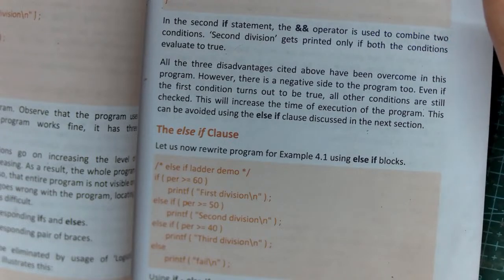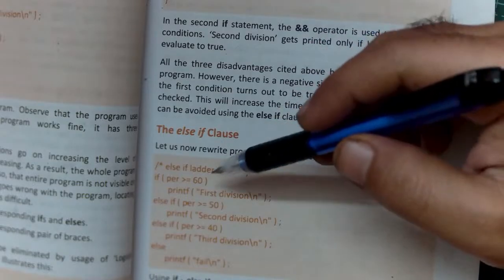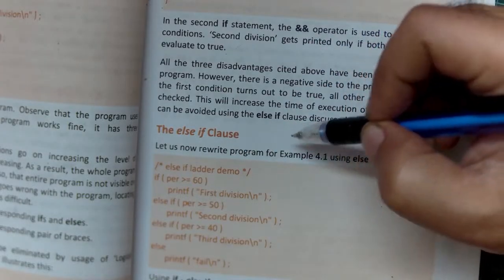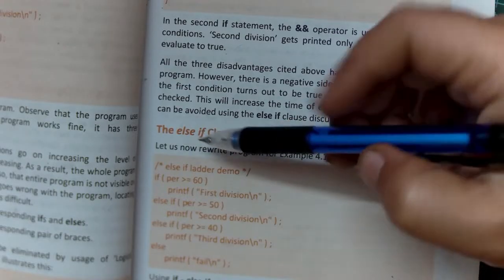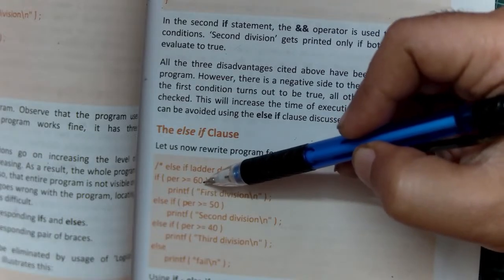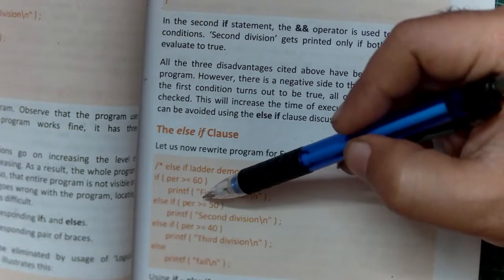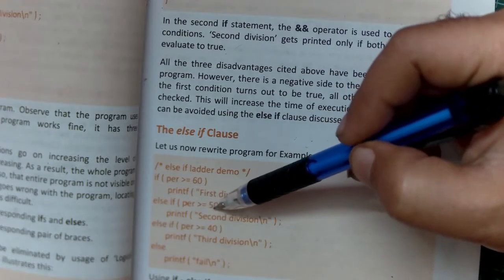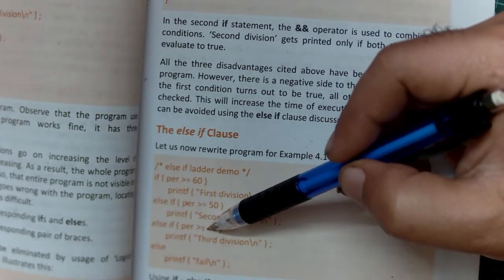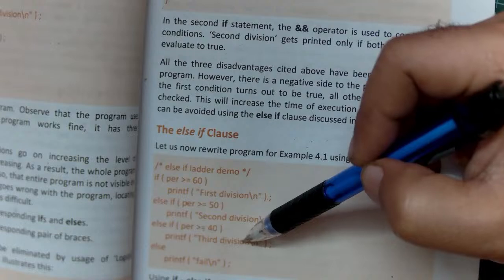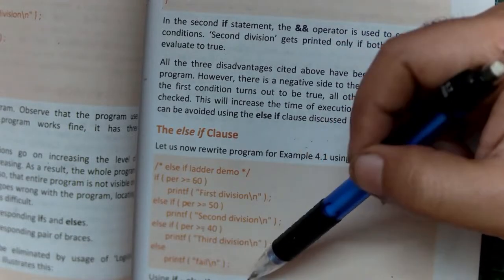तो उसको और छोटा करने के लिए the else if clause भी आता है इसके अंदर. If clause, else clause, then else if clause. If percentage greater than or equal to 60, print first division. Else if percentage greater than 50, print second division. Else if percentage greater than 40, print third division. Else print fail.